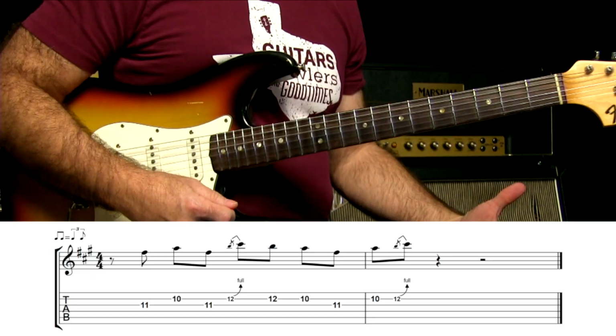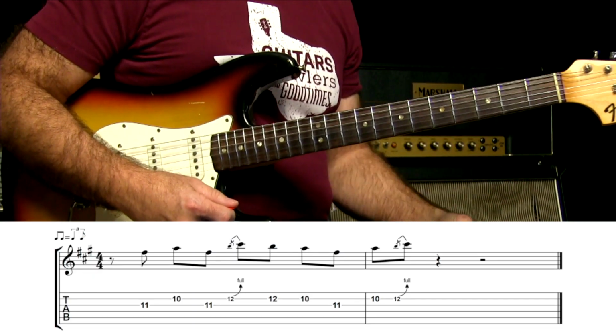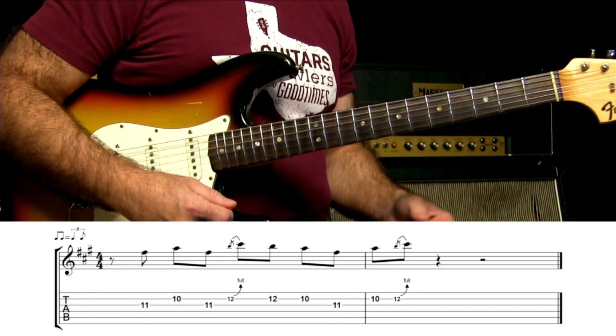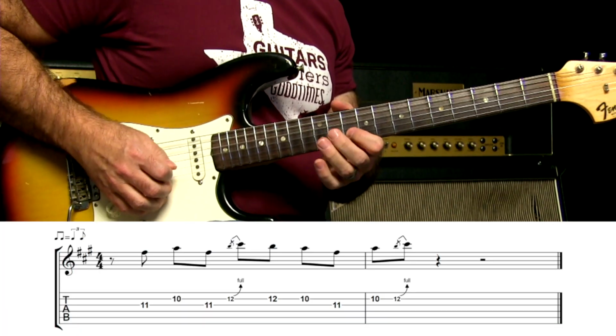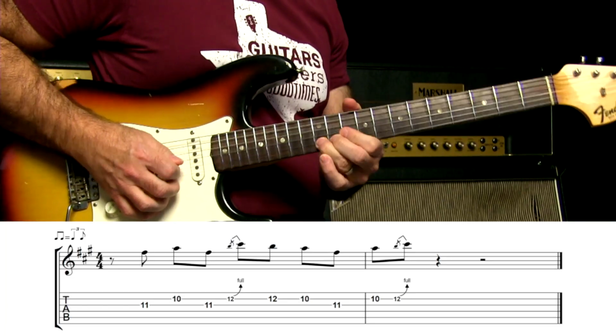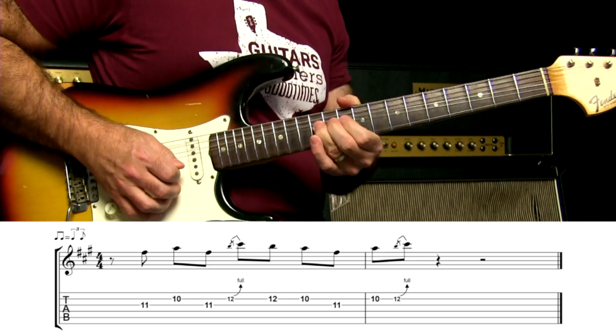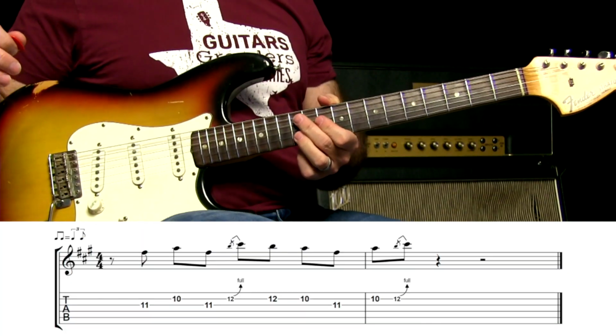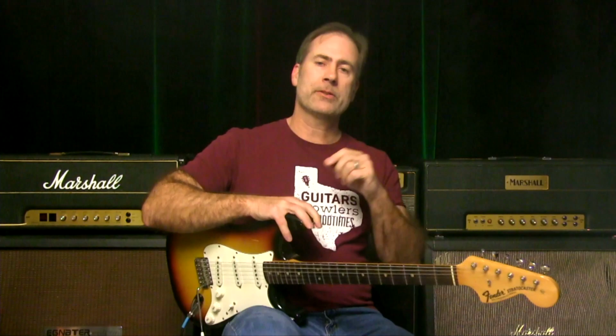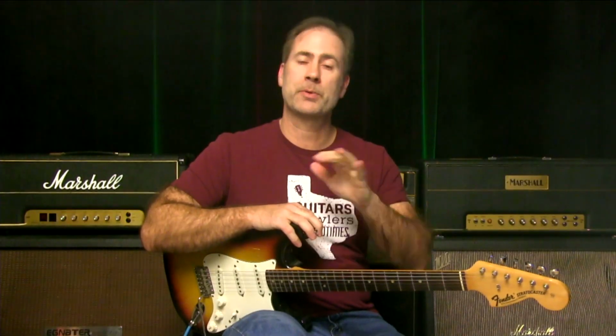What I want to point out to you is that there's 2 places where that bend happens, right? In the middle and at the end, there are 2 places.